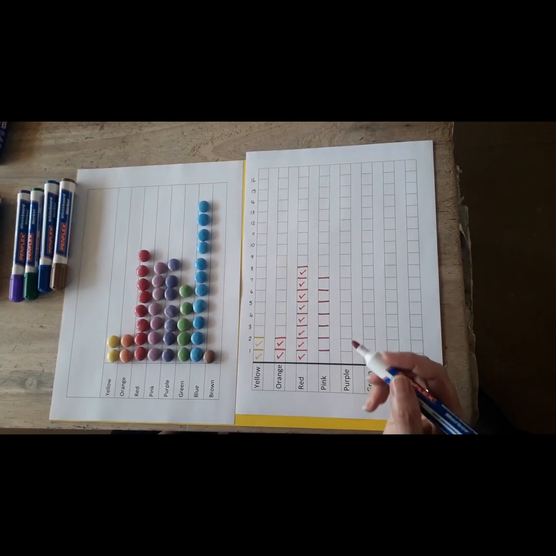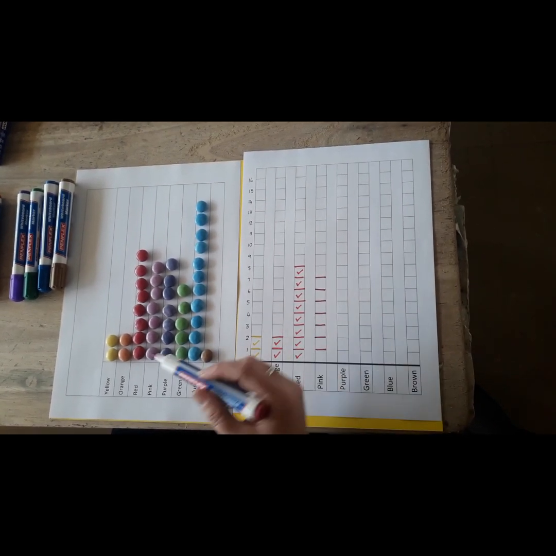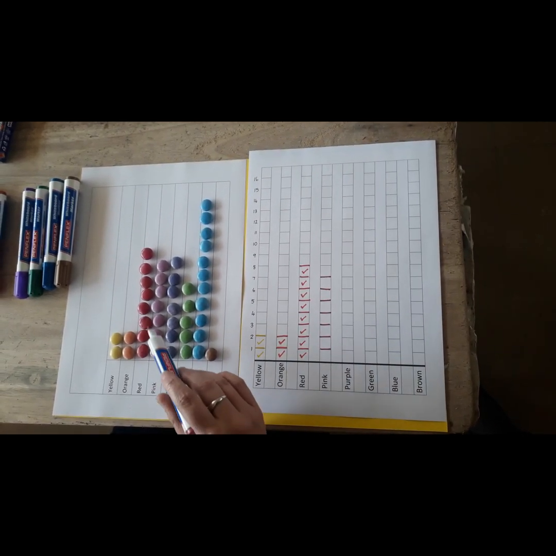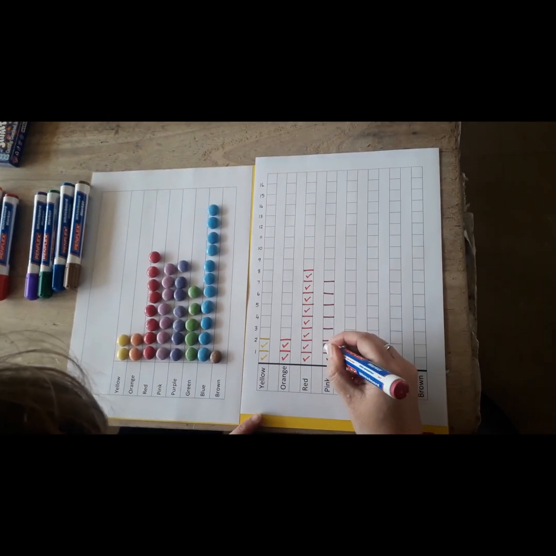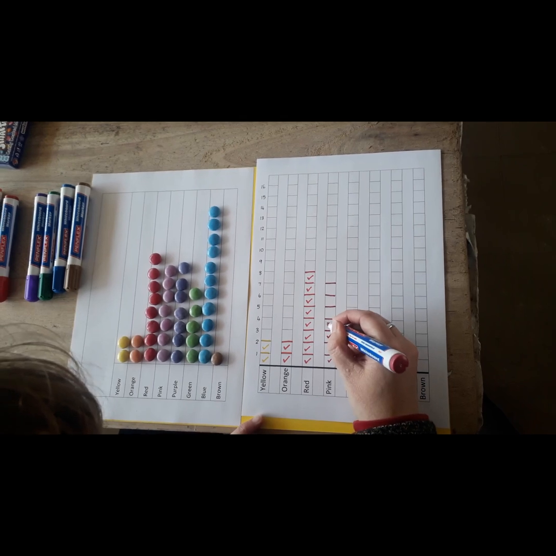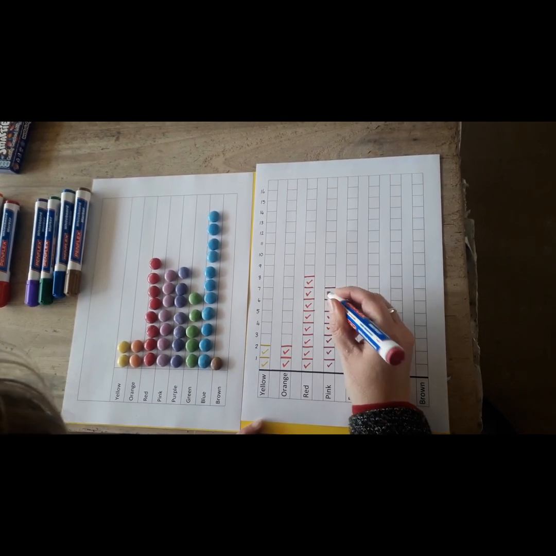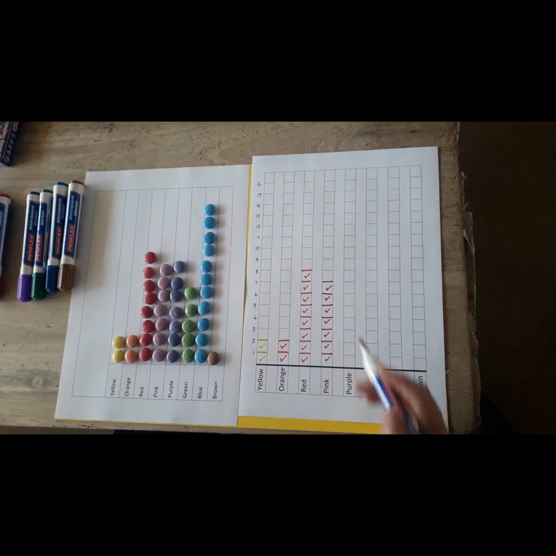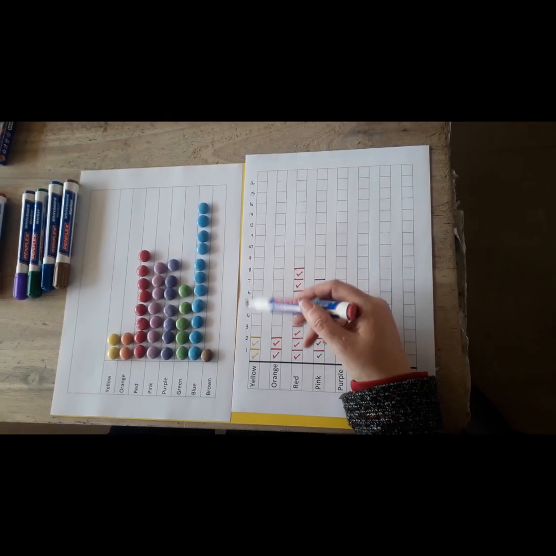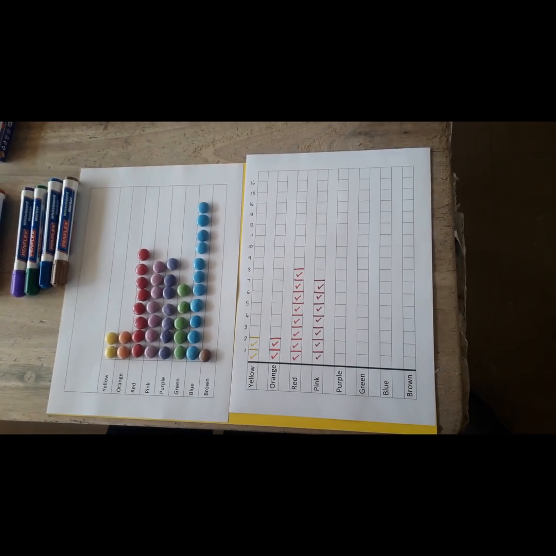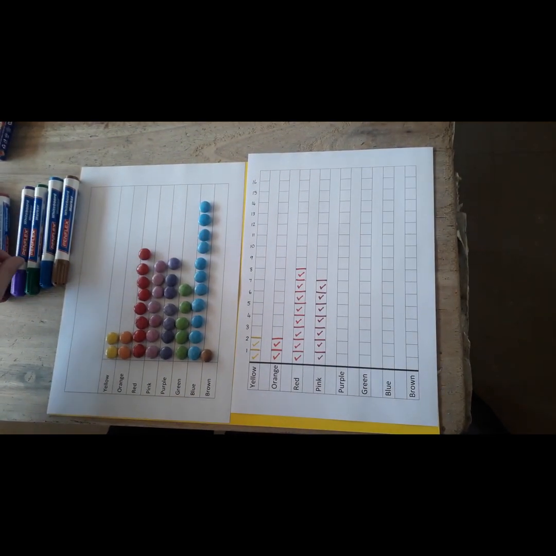I need to think now because now I am just drawing and I don't know how many pink ones there are. 1, 2, 3, 4, 5, 6, 7. Good. Alright, so sometimes they might count in different numbers, not just ones, but we are counting ones today.